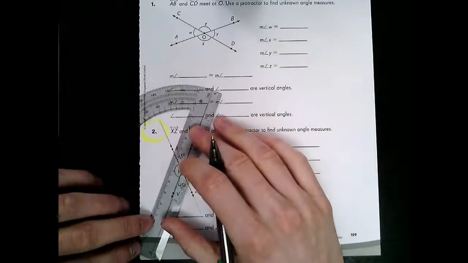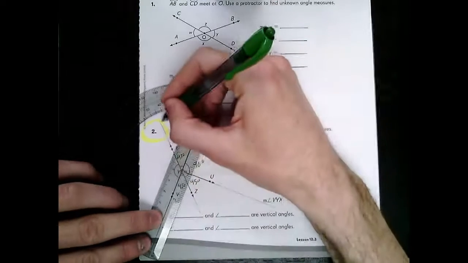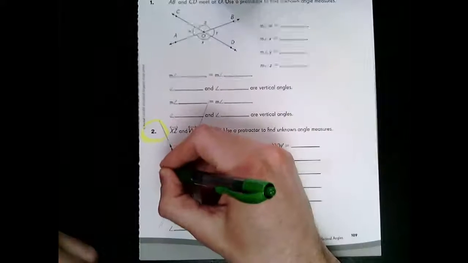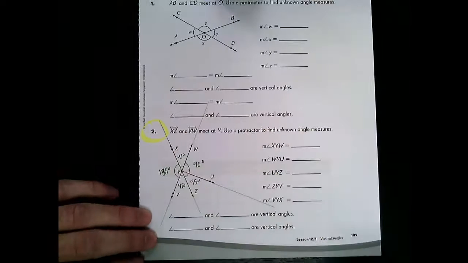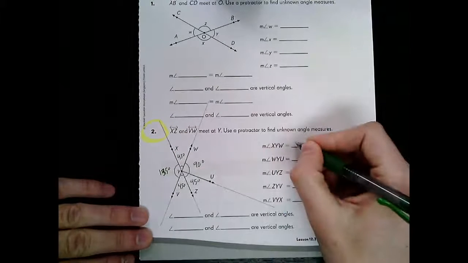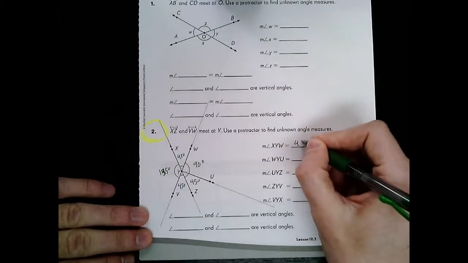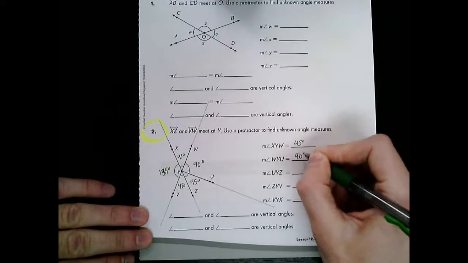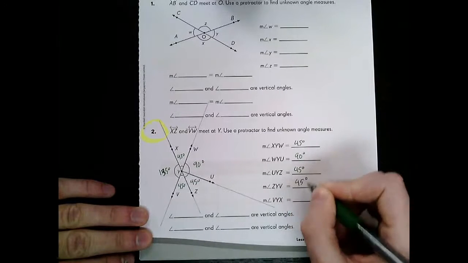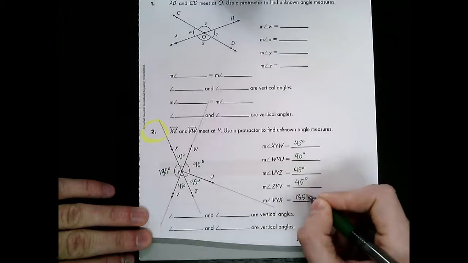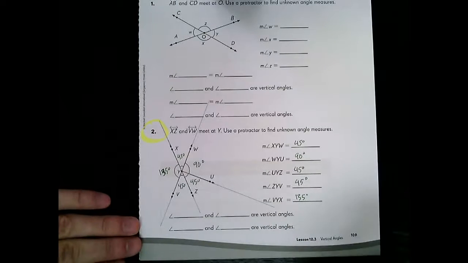And finally, 145. Oops, excuse me, 135. Okay, so putting those in, 45 degrees, 90 degrees, 45, 45, and 135.